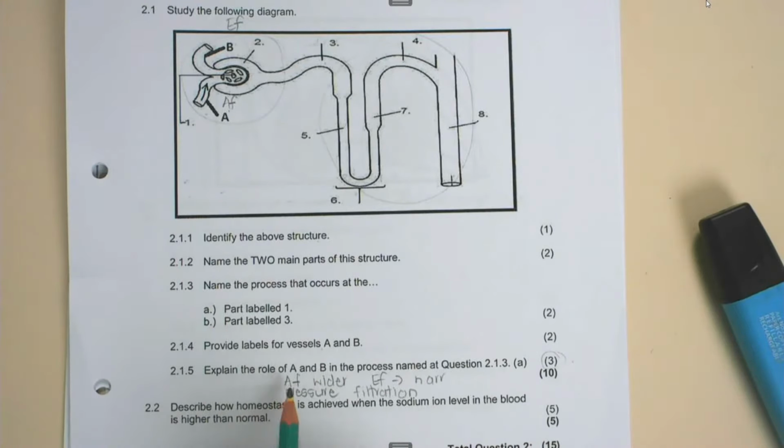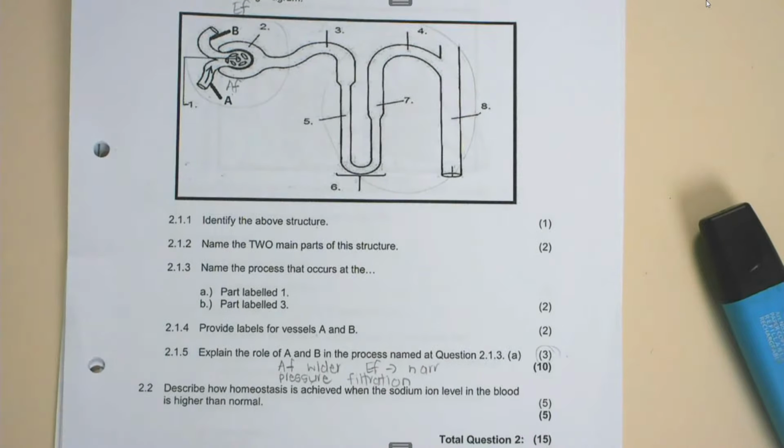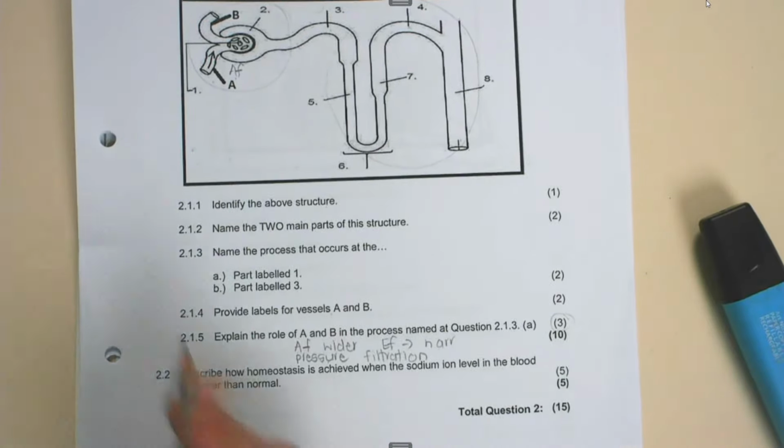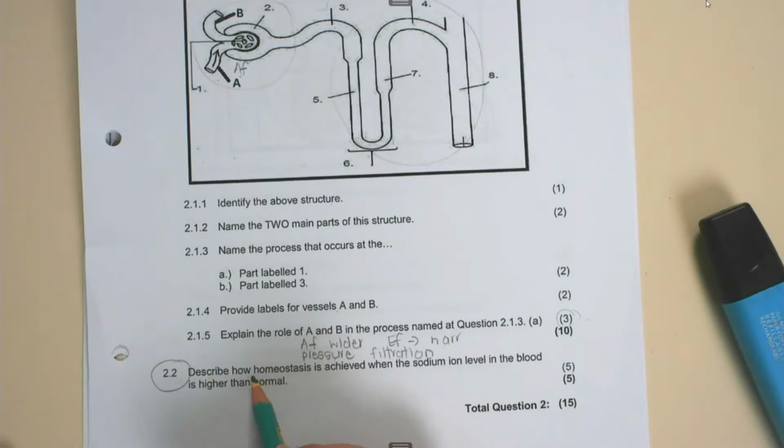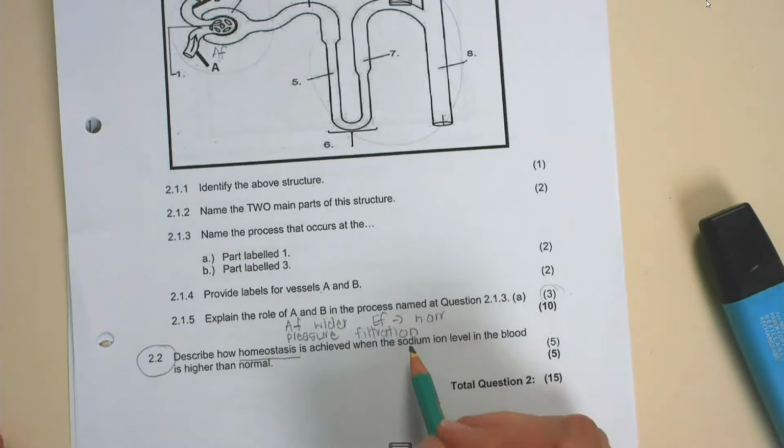The afferent arteriole is wider than the efferent arteriole. Why is that? Because it needs to put blood under great pressure so that the substances can be forced into the space so that filtration can take place. And this one, there it is, homeostasis. I told you, homeostasis of what? Sodium, salt.